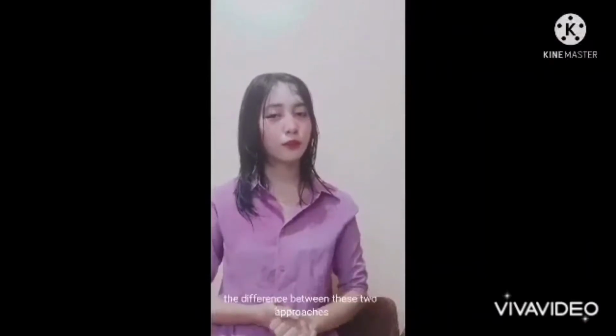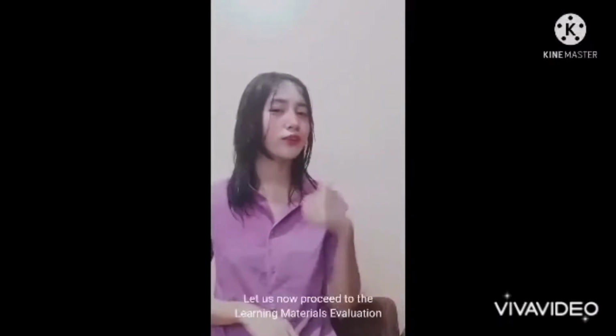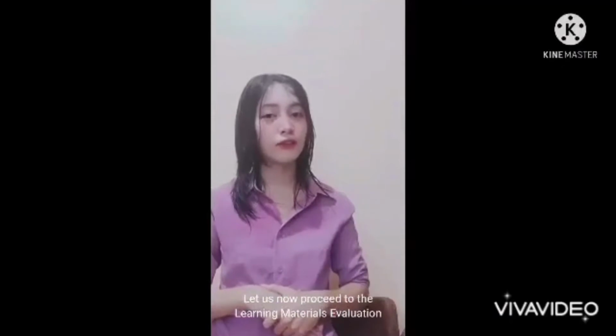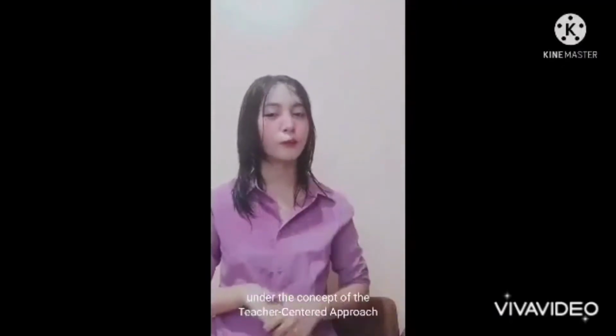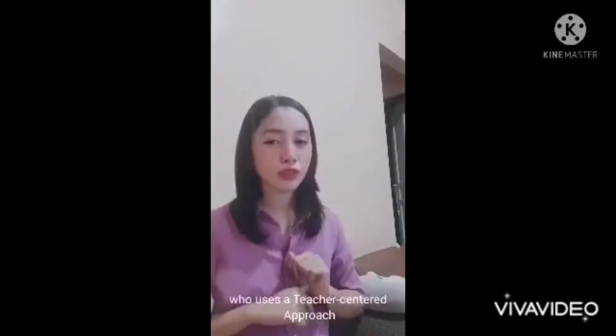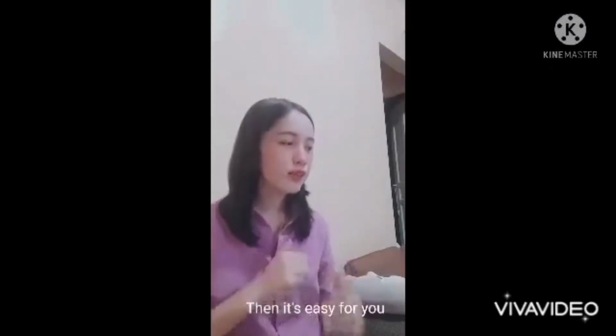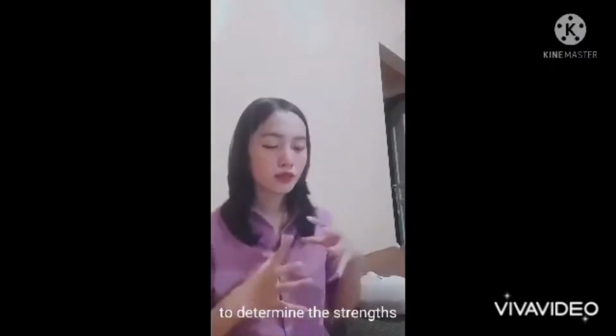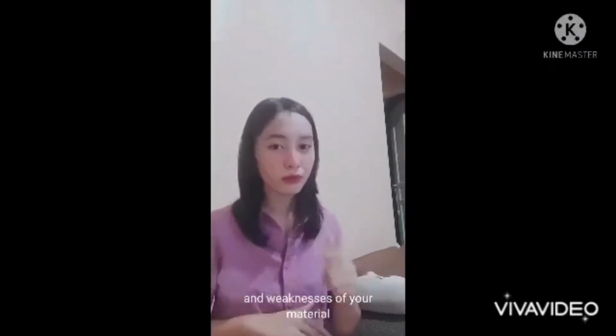That was really helpful. Now that we know the difference between these two approaches, let us now proceed to the learning materials evaluation under the concept of teacher-centered approach. Let's go! When we are evaluating a learning material, we are to measure the potential value of it. And if you are a teacher who uses a teacher-centered approach, then it's easy for you to determine the strengths and weaknesses of your material.